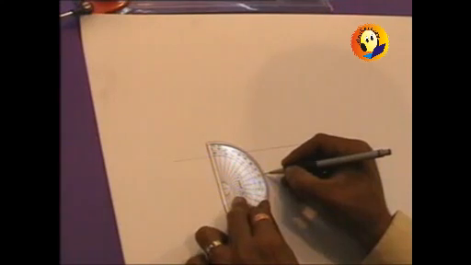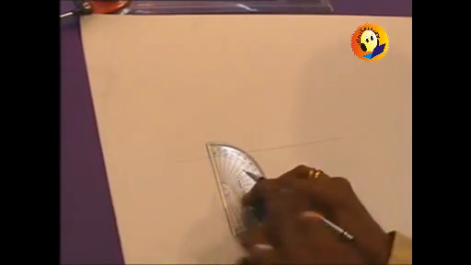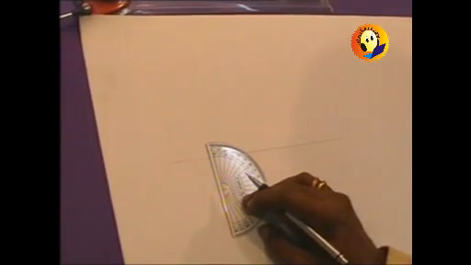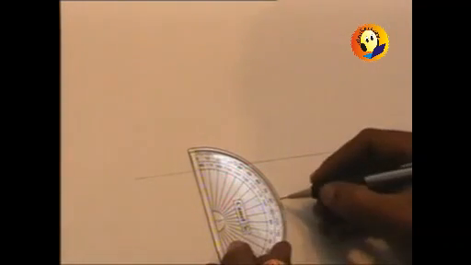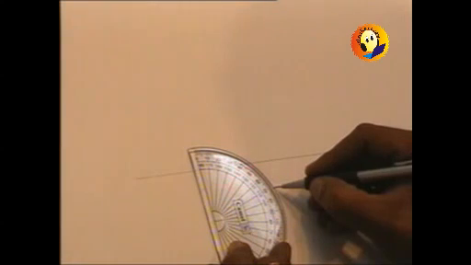So we are required to go ahead and mark 108 degrees correctly. Similarly, from the other side, we are required to mark 108.